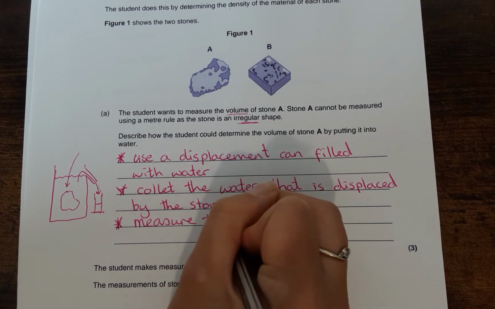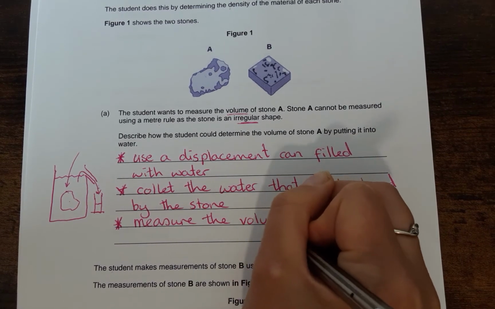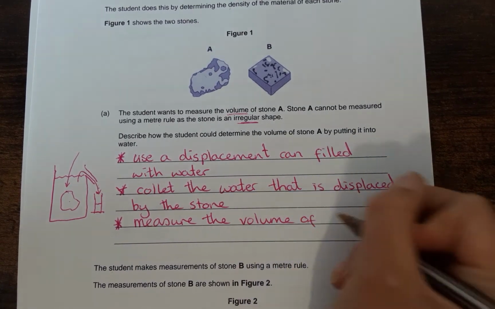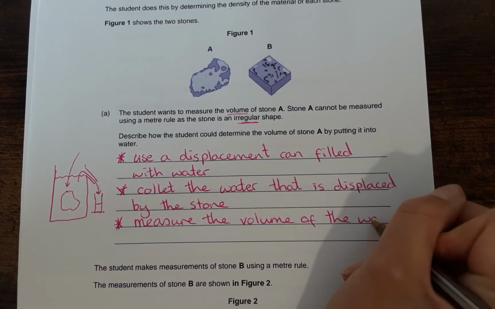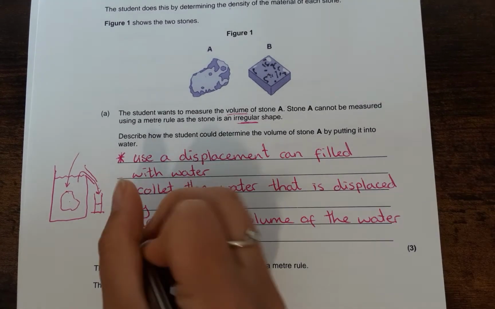Measure the volume of the water with a measuring cylinder.